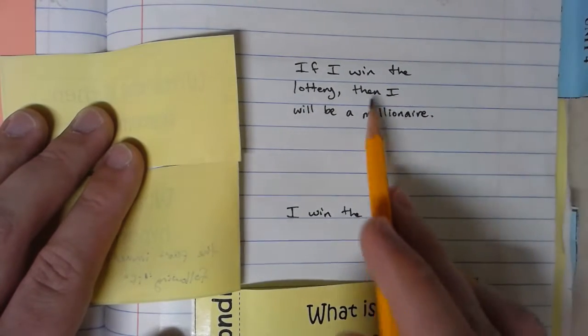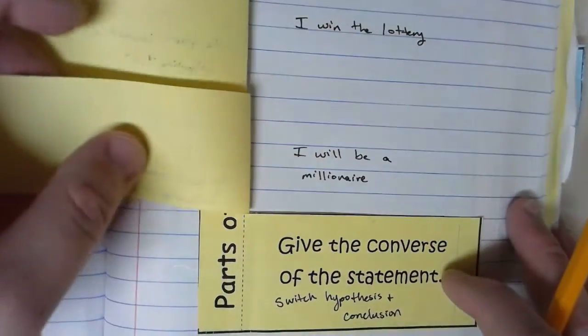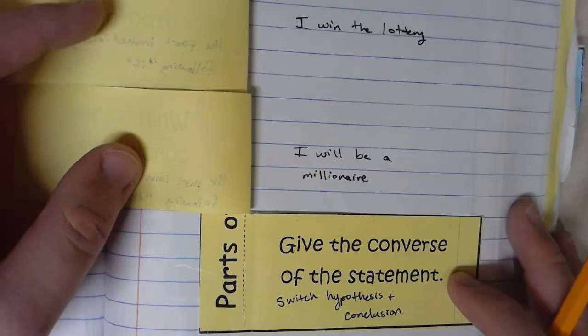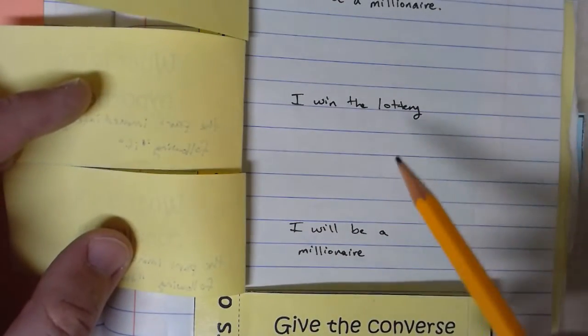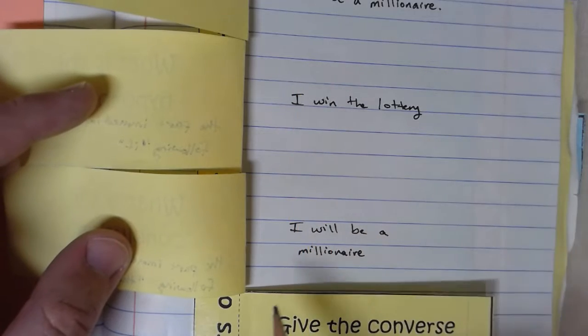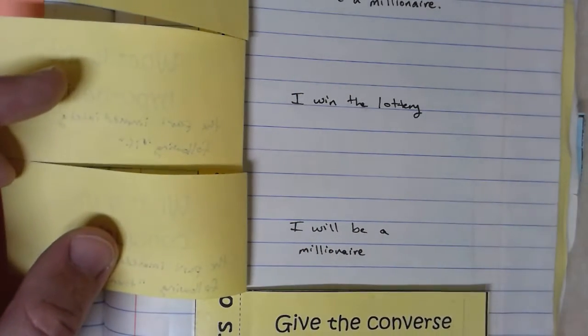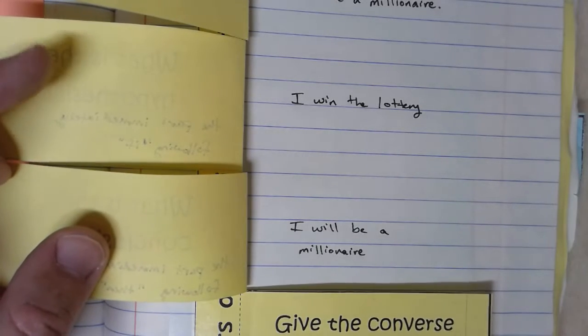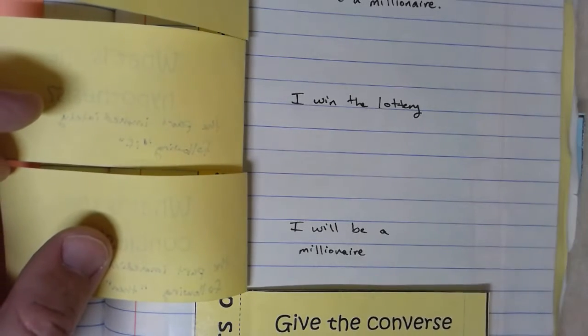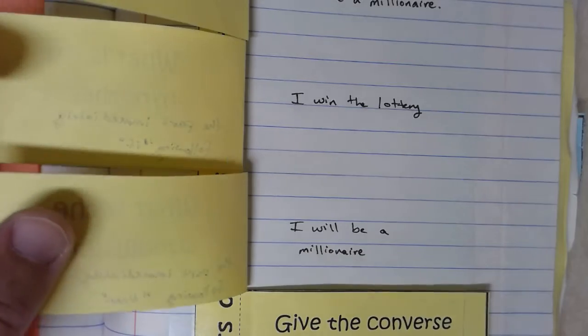So the conclusion for this sentence would be, I will be a millionaire. Now notice with the hypothesis and the conclusion, we're not including the words if and then. We're just including the statement that follows those words, because they are the hypothesis and the conclusion. The if-then, they're just our connecting words.